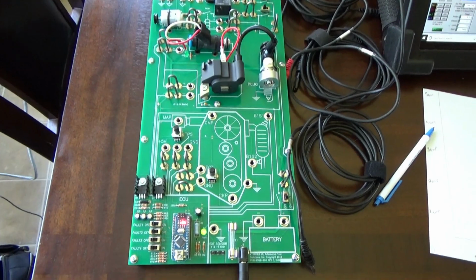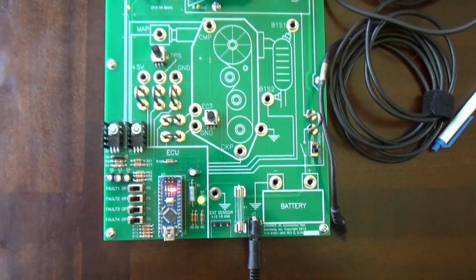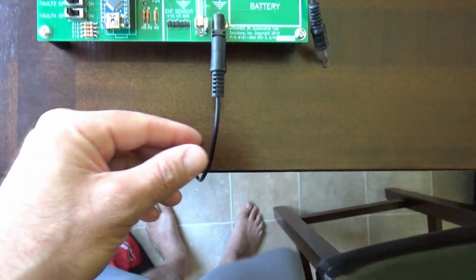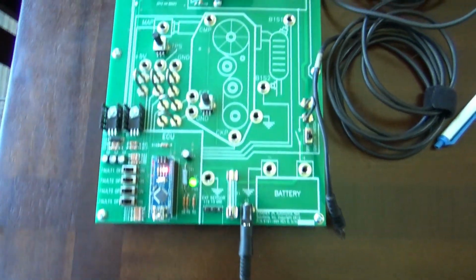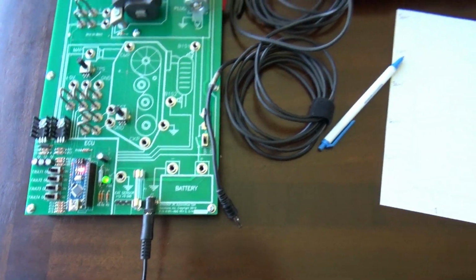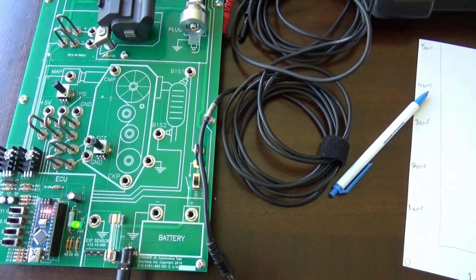I've got a demo board here that simulates an engine operating system by way of an ECU right here. We've got battery supply. In this case, I've got a supplemental input coming out of a wall outlet to power up this device here. So I'm going to be utilizing 3 channels of my scope, right here. We'll cover all that in some detail coming up.